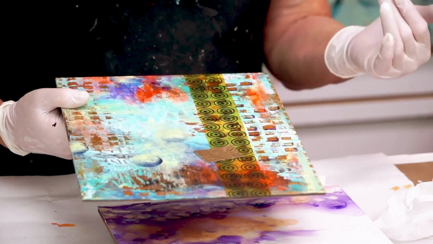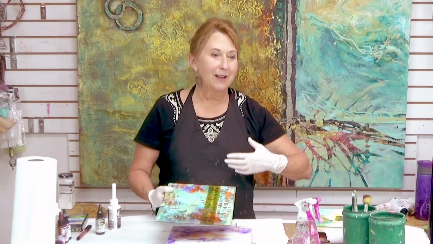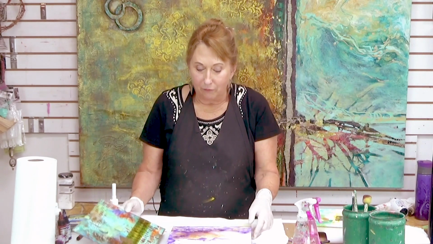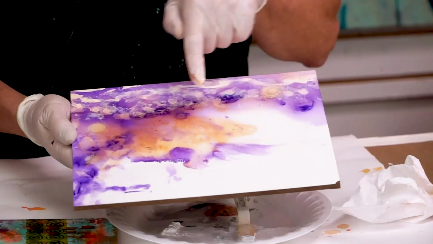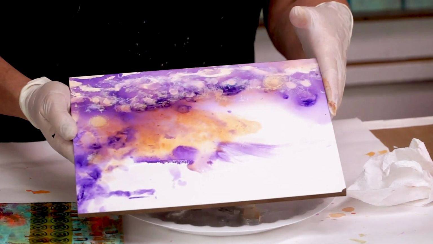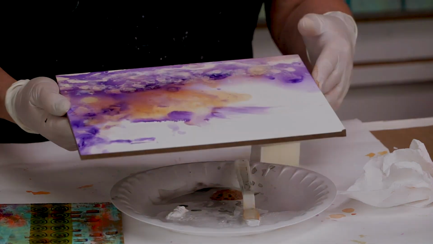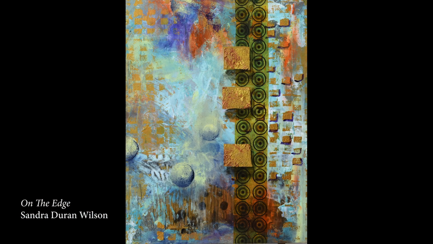So all of those edges are contributing to the composition of your painting. Oh, let's go back and look at this one, how that's starting to flow into there. One of my favorite ways of getting some interesting edges. So hard edges, soft edges, edges that are meeting, fading out edges, stenciled edges, additions, transfers, collage.